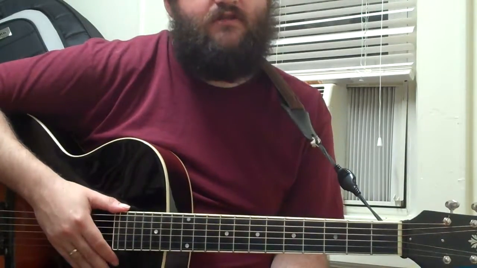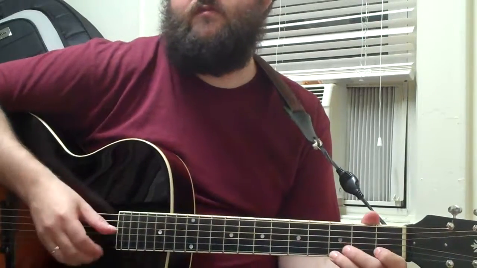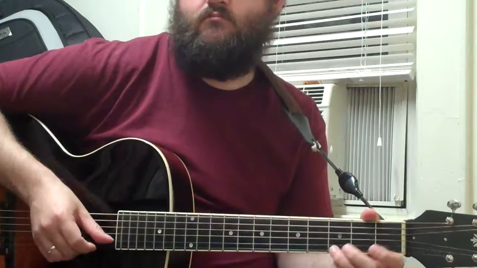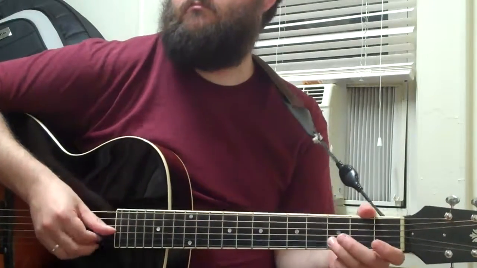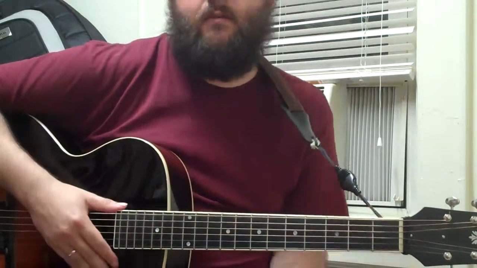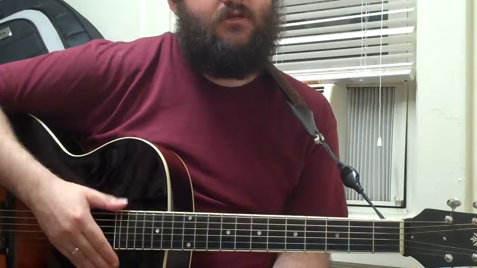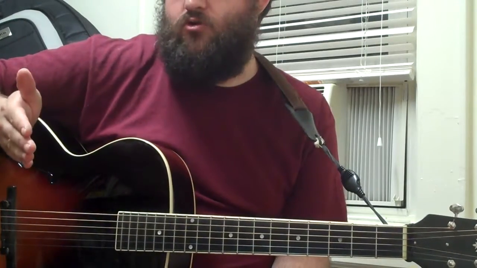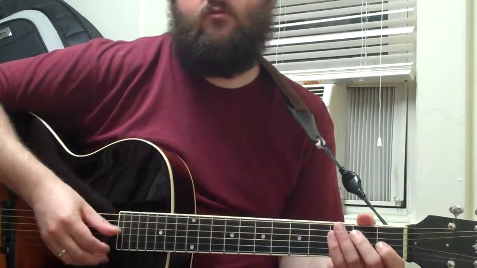So instead of just something like this, you might have something like this. A lot of things on the upbeats. Some people describe the main rhythm of ragtime as being an eighth note followed by a quarter note followed by an eighth note, which would be that.